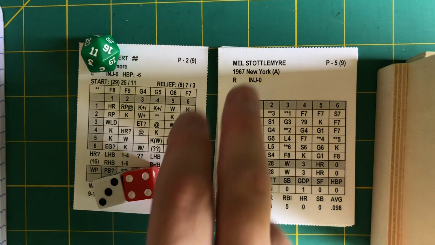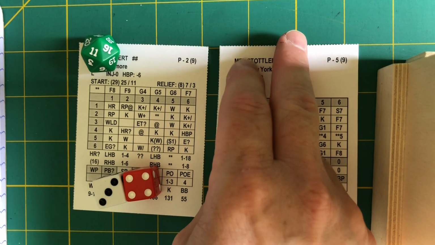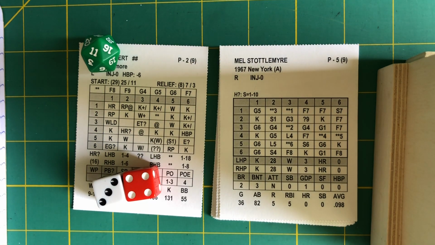All right, so the runner on third is Clark. He gets an immediate -2. We're going to have him hold.